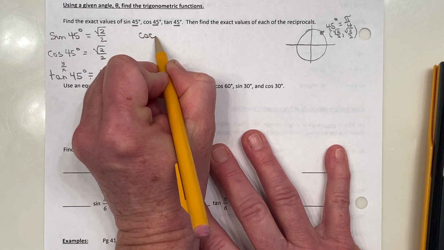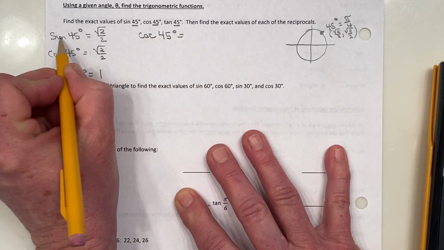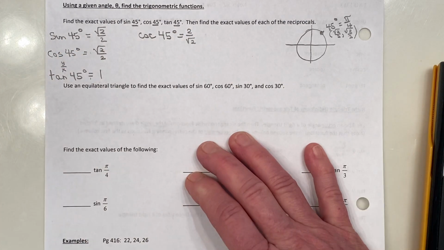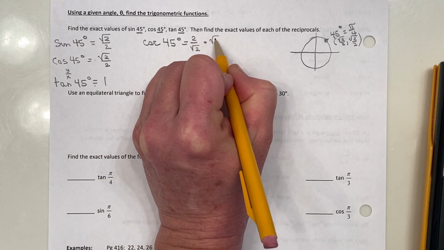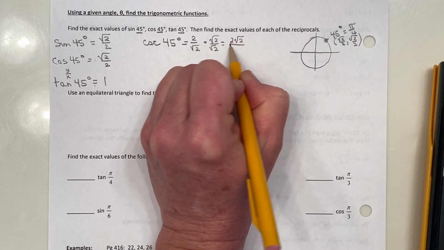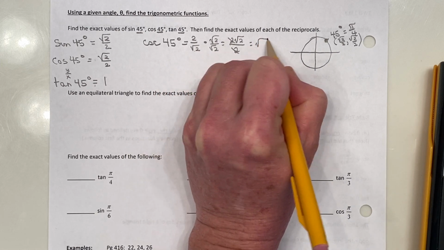Let's go ahead and find the reciprocals. So what's the cosecant of 45 degrees? The reciprocal of sine, well, that would be 2 over radical 2. If we wanted to leave our answer unrationalized, that'd be fine. But let's go ahead and rationalize. So I'm going to get 2 square root of 2 over the square root of 4, which is 2, but these 2's would simplify, so my answer is just square root of 2.